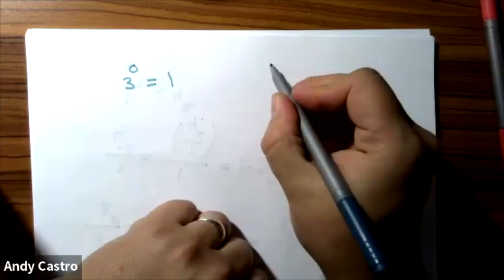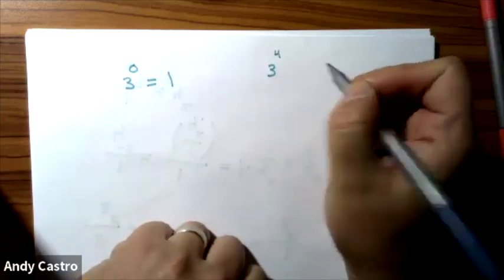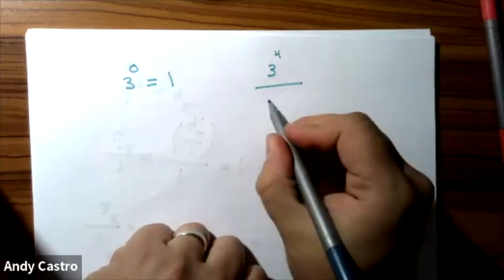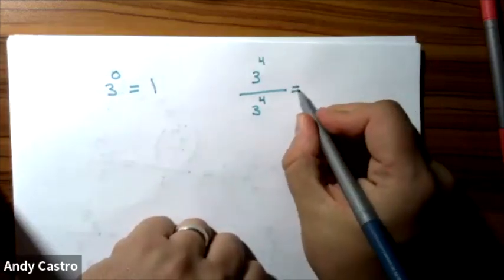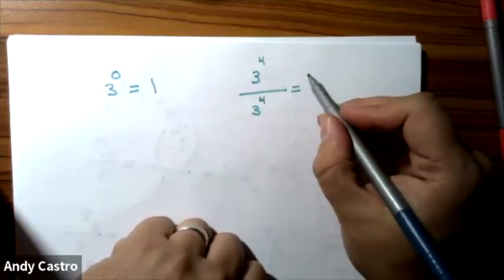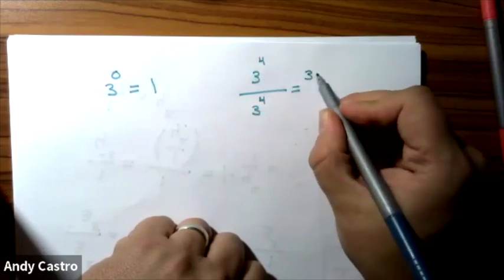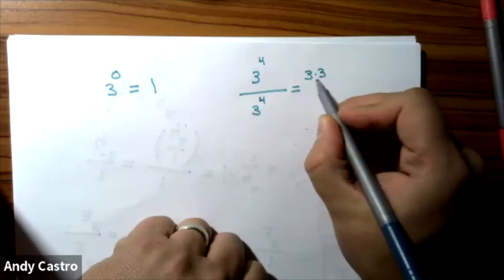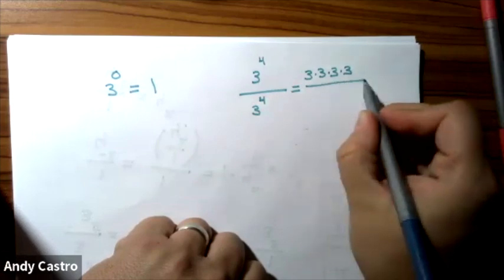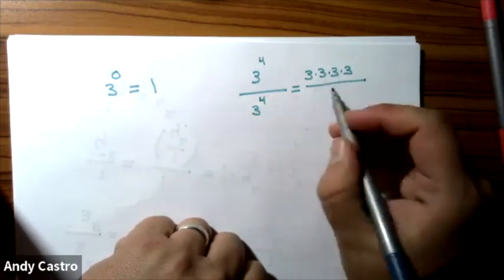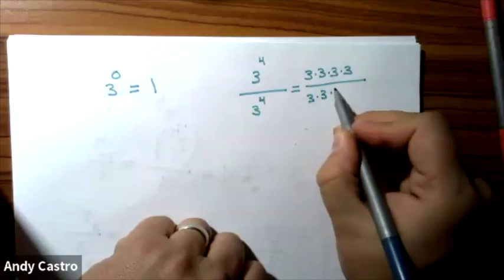So if we have 3 to the 4th power divided by 3 to the 4th power, what is that? Well, the numerator is going to have 3 to the 4th power, so the base 3 multiplied 4 times, 1, 2, 3, 4, divided by the exact same thing, base of 3 multiplied 4 times.